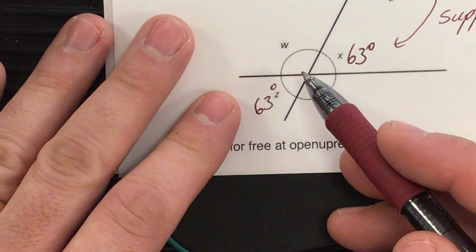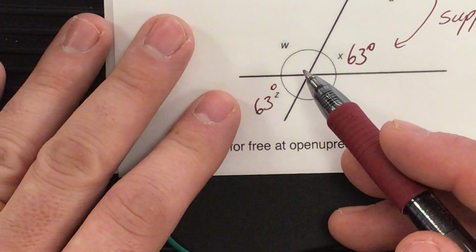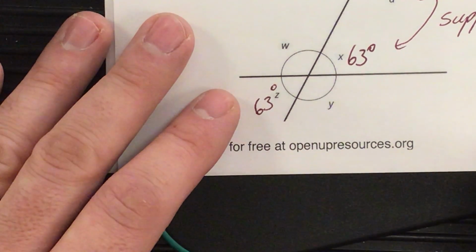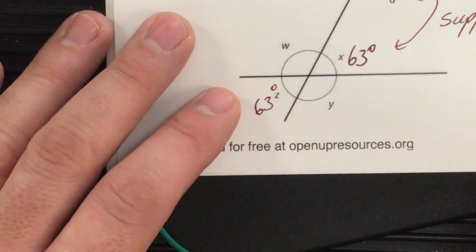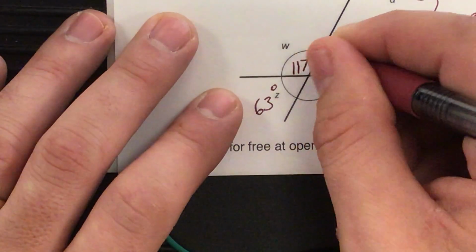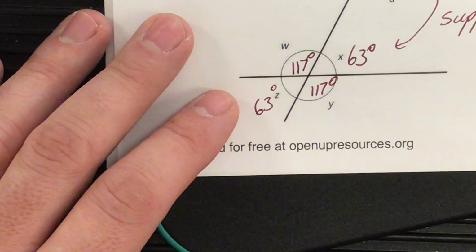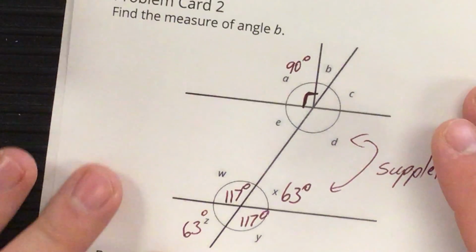It has to equal what? 180. Okay. She said 90 before that. 117. All right. She said it has to equal 90, that's why I asked. And then she said it has to equal 117. All right, now let's go up here.